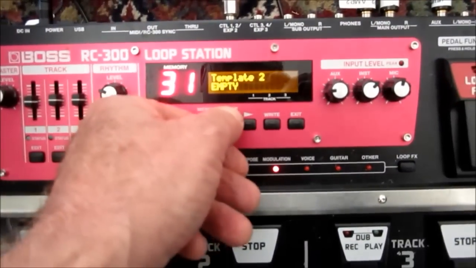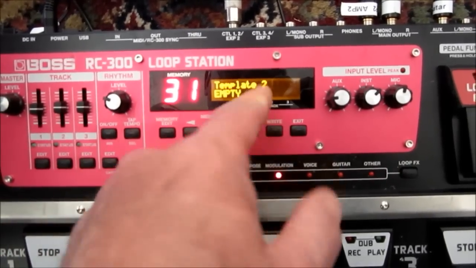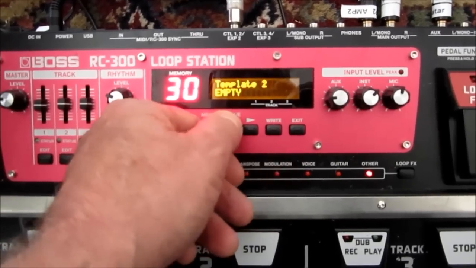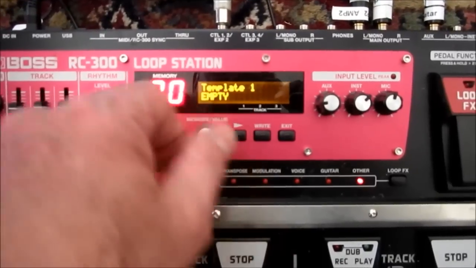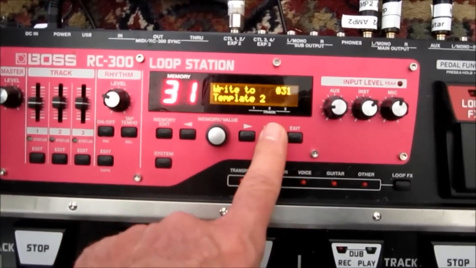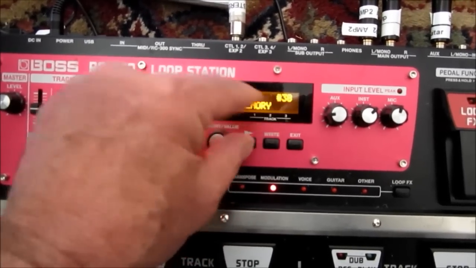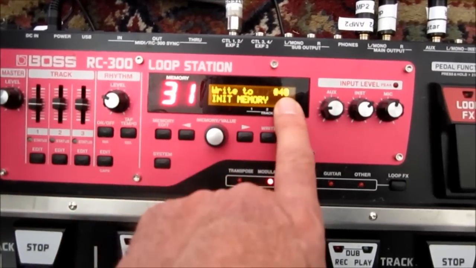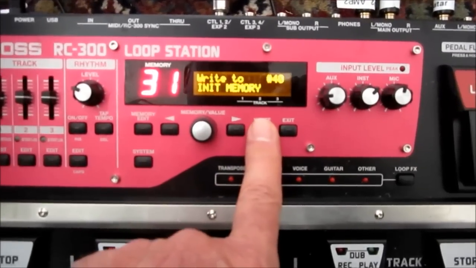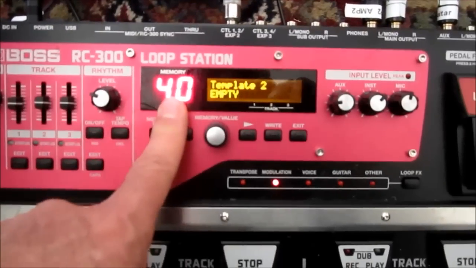Okay, so now I have 2 templates. They're exactly the same, except this one has a delay as an effect, this one has the chorus as an effect. So if I want to start a new song, what I do is I come to one of these templates, whichever one I want, and I say write to, and I pick whatever new location. Let's say I want to write to location 40. So now I'm basically copying this to 40. See, now it automatically goes to 40.